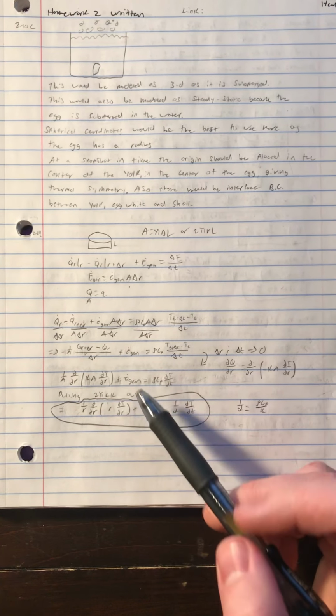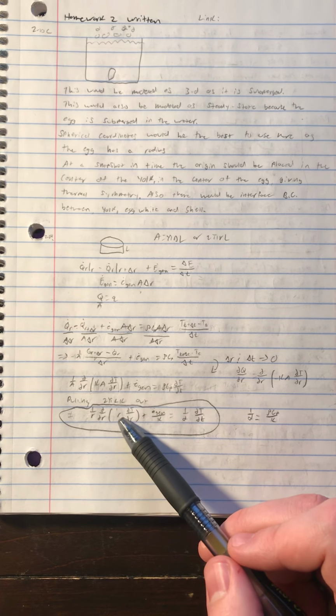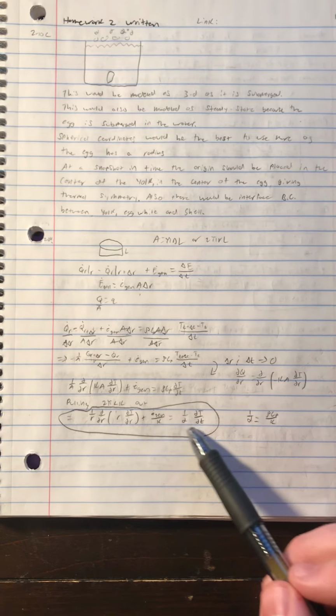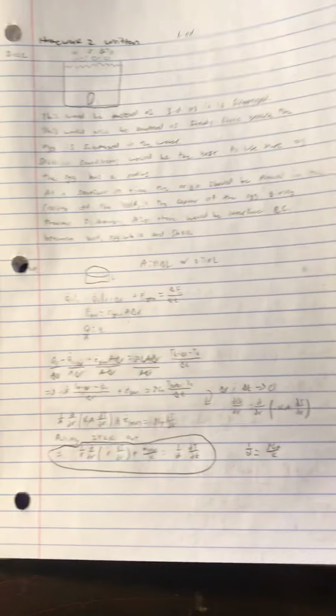You substitute that in, and then you remove 2πLk, leaving r in this derivative because you have to take the derivative of r. And in the end, you get this equation for this problem.